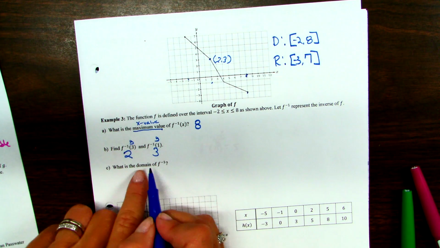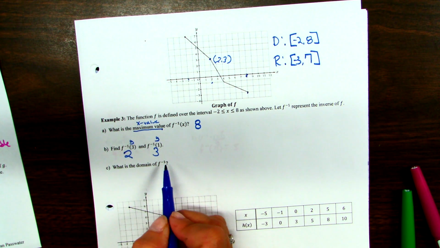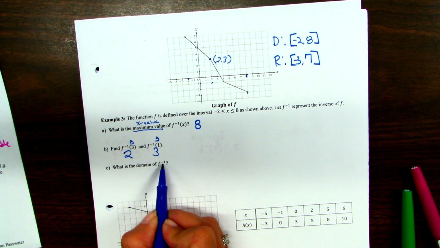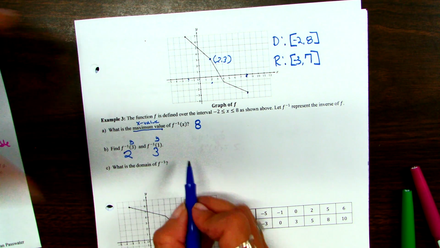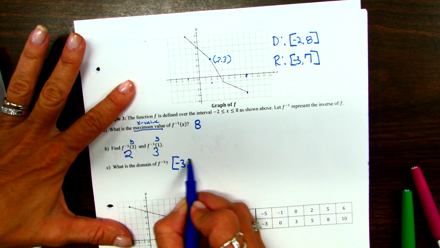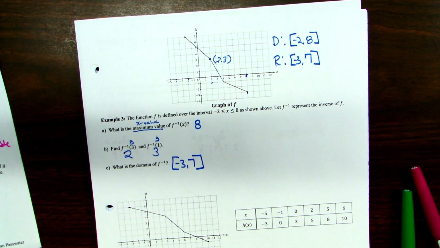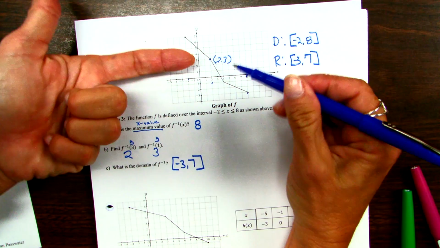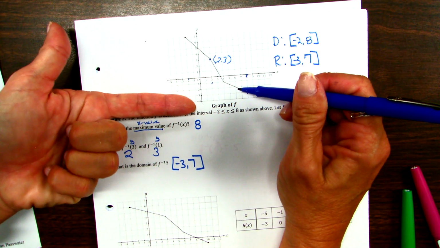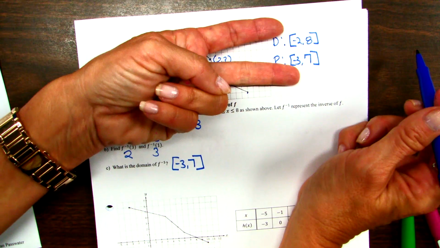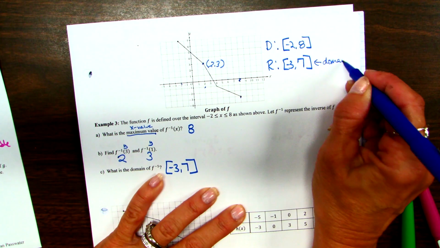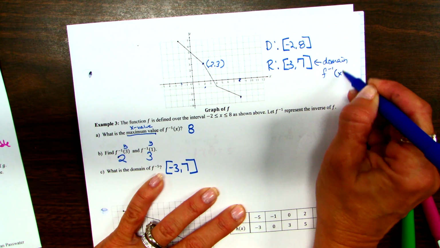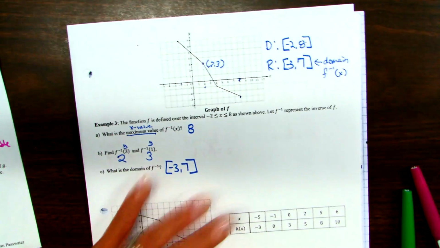What if I ask for the domain of the inverse? Flip. So when I want the domain of the inverse, it's really the range of the function. Remember, everything flips, switches. Does that make sense? We talked about it yesterday. So if you can find the domain and range of the function, the inverse flips these. Okay, so this would be the domain of the inverse. This would be the range of the inverse.